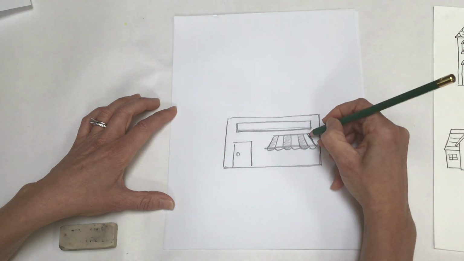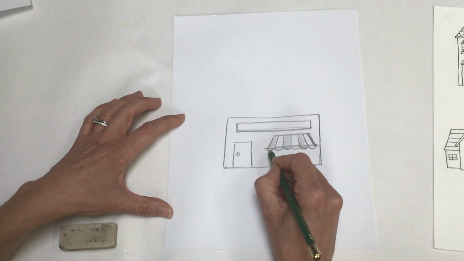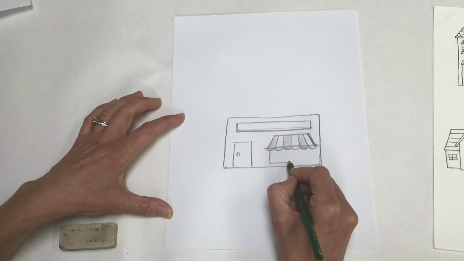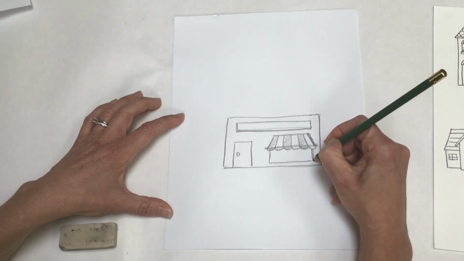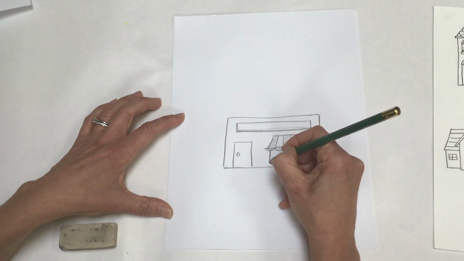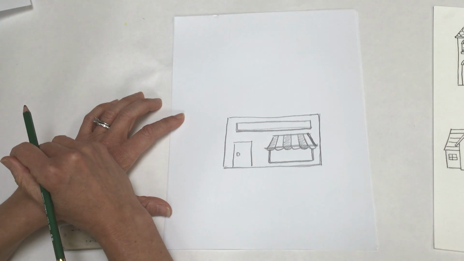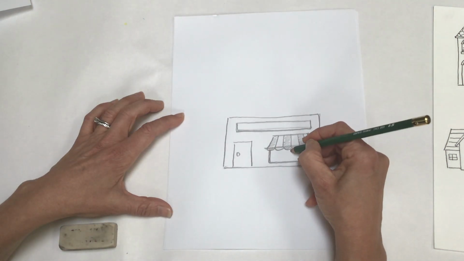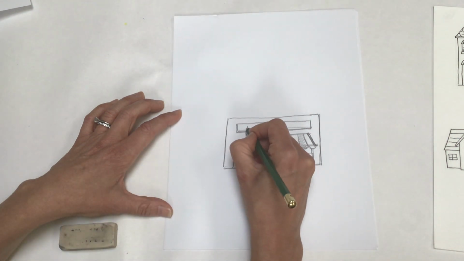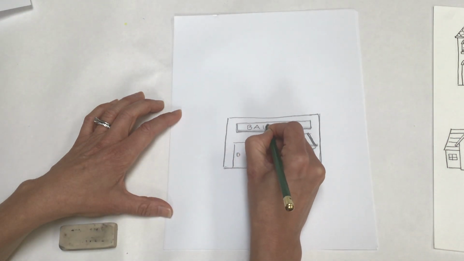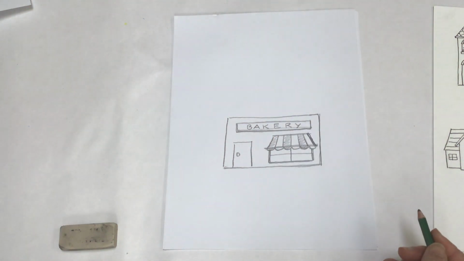I should mention too, today all I'm going to do is demonstrate how to make these simple shape houses and stores. What I did when I was finished is I went over in black ink or just with a black marker. You guys can use watercolor, crayons, markers, whatever you want to finish them up. All right, so I'm going to make this a bakery. So I'm just going to neatly print the word bakery all the way across.